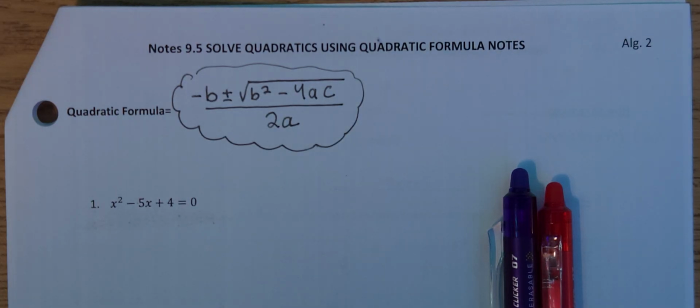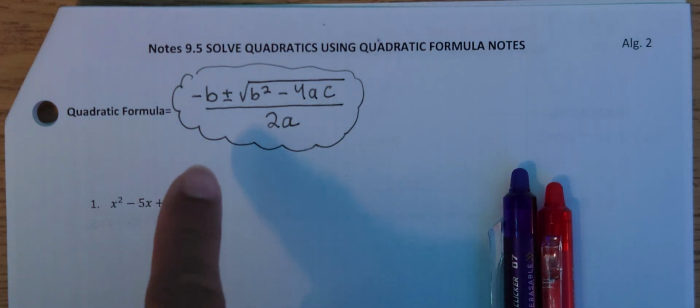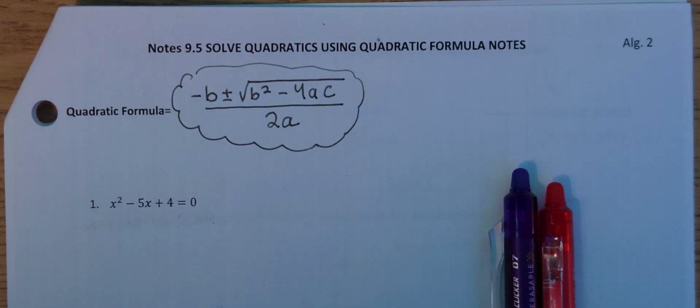And in this video lesson, you'll learn how to use the quadratic formula to help you solve quadratic equations. So when a quadratic function or quadratic expression in standard form is not factorable, or if it's factorable, you can always use this formula to help you find the solutions to the equation. Okay, so let's start with example number 1.